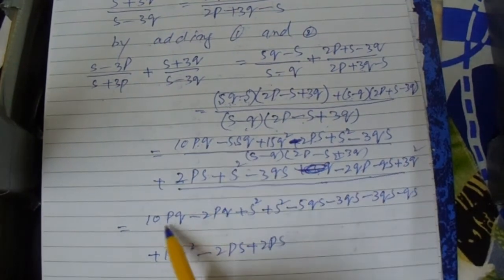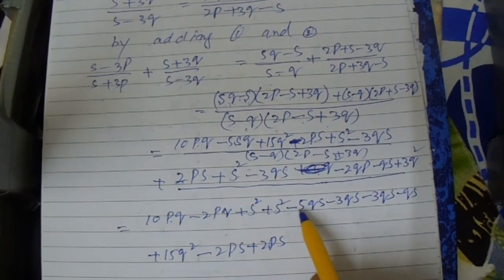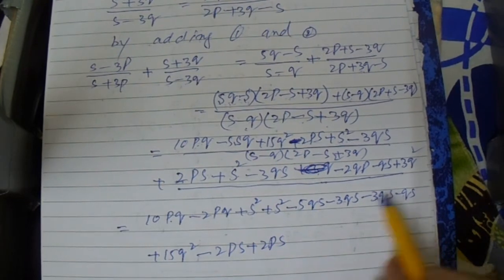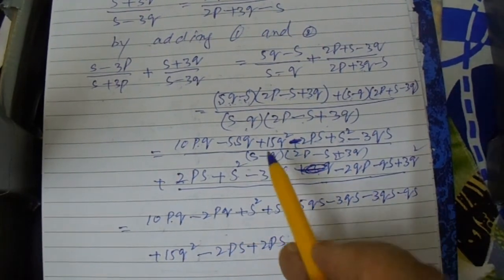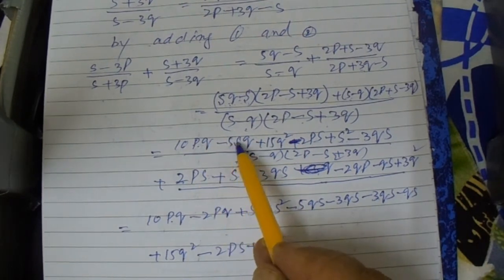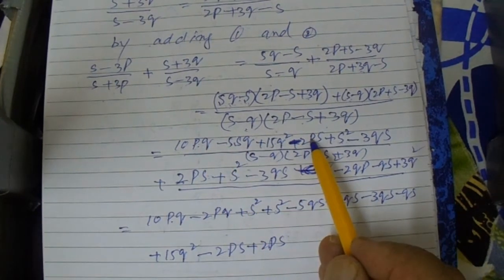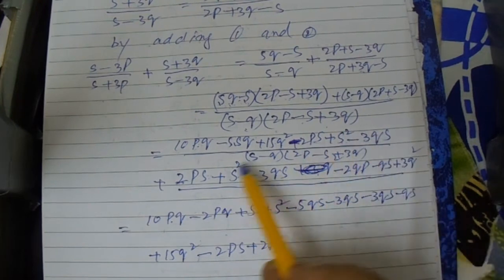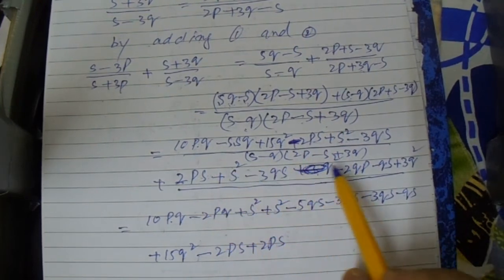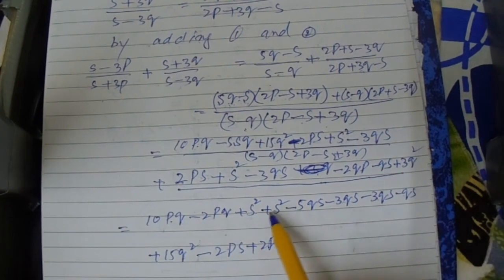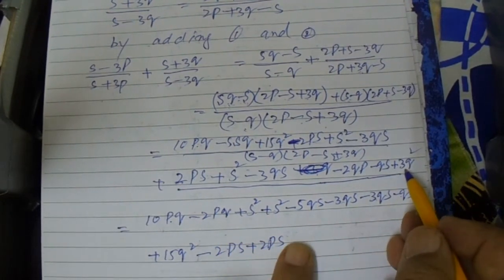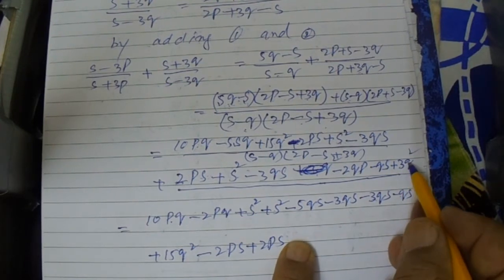And we count this: 1 2 3 4 5 6 7 8 9 10 11. Now 1 2 3 4 5 6 7 8 9 10 11 12, and 3q square, and not 3q square, this 3q square we write here, plus 3q square.